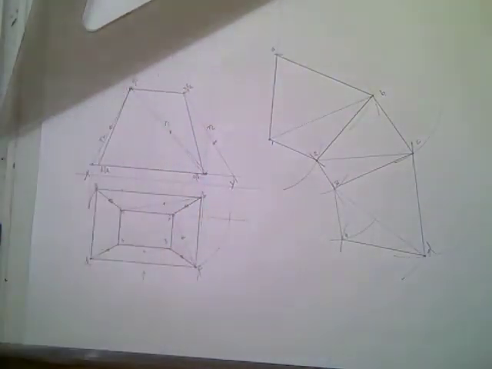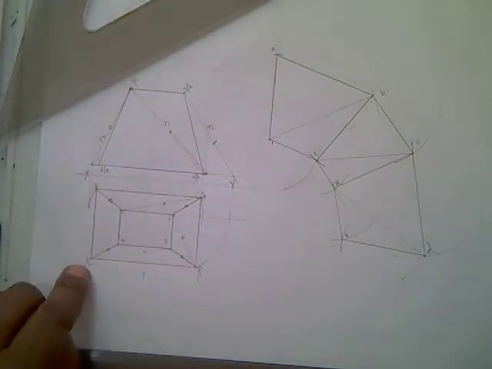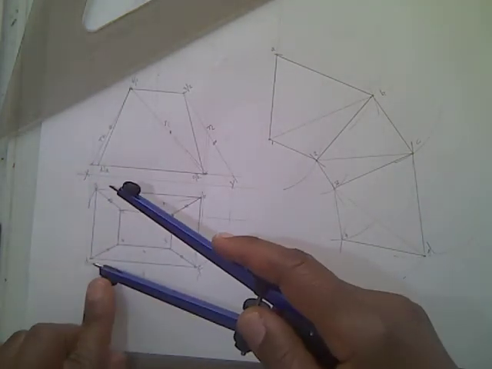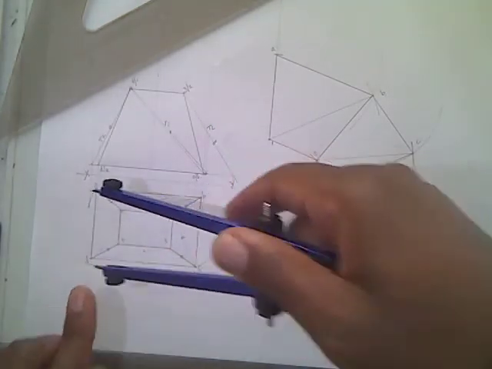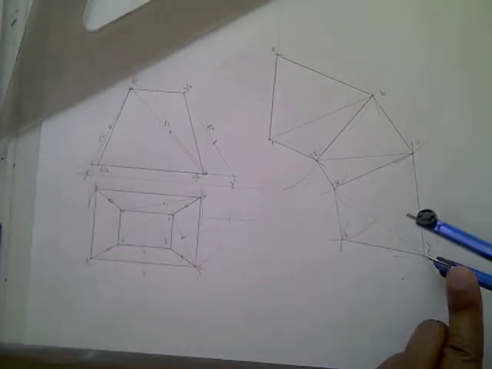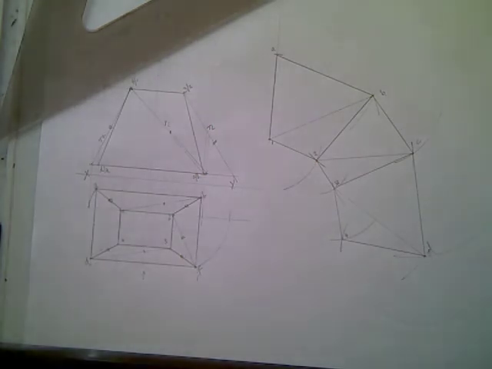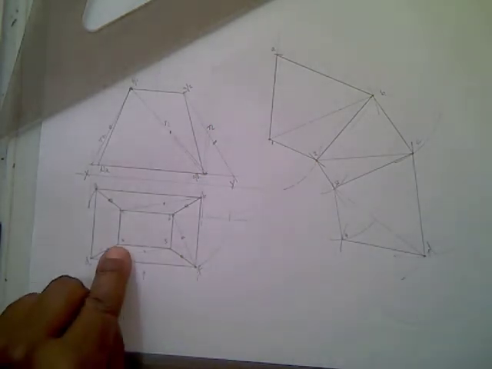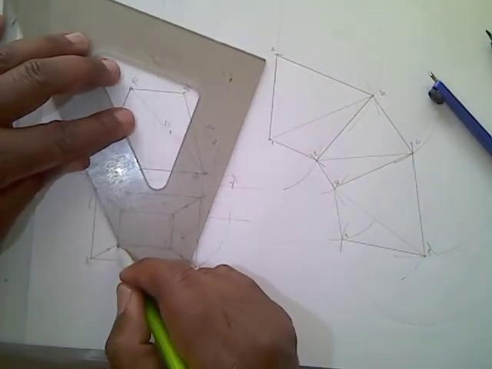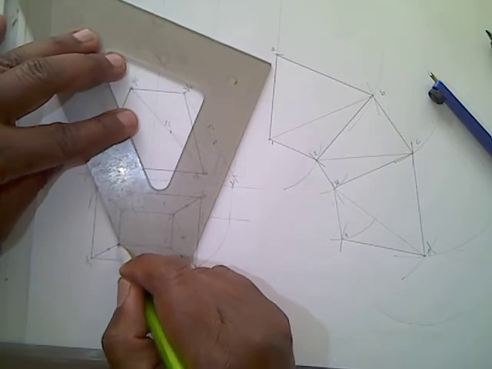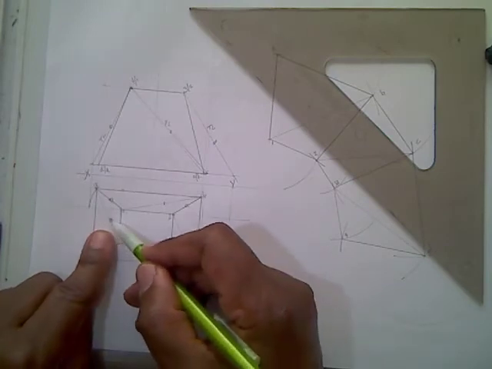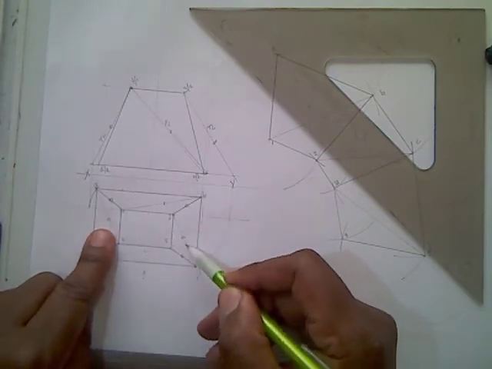And then I will move now from D to A. D to A point view, true length. D to A, sorry. And then now it must be from 4 now to A. 4 to A, I construct. This one, you can agree with me, this will have the same true length, which is this one.